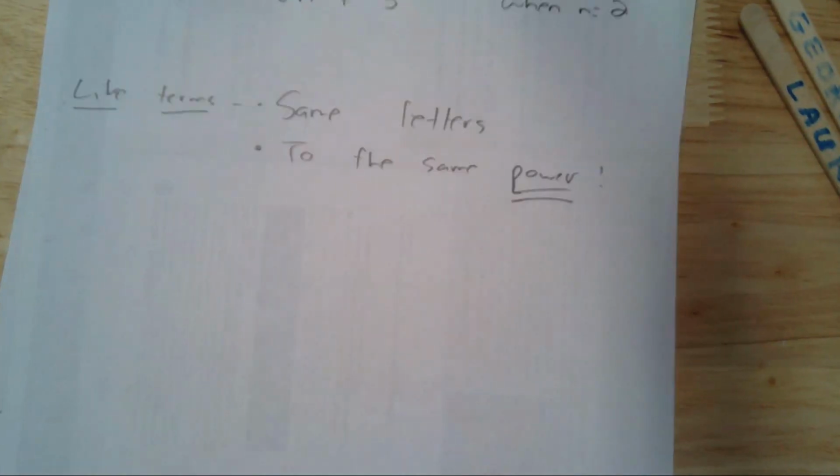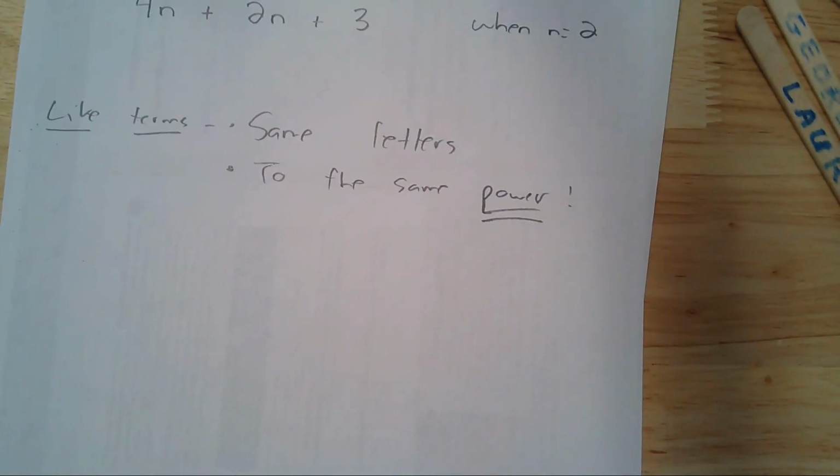They're not really going to show you this in 6th grade here. But to be a like term, two things need to happen. The variable needs to be the same letter, and it needs to be to the same power. If it's not the same letter to the same power, then they are not like terms. They are different terms. They cannot be combined. That's what I'm telling you here.